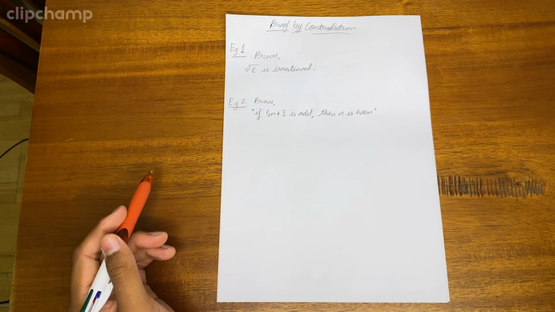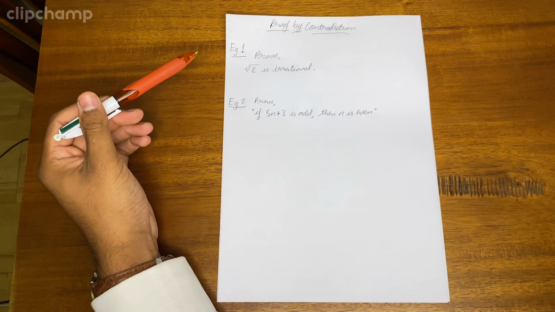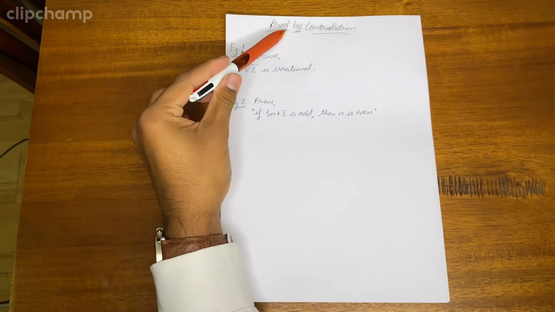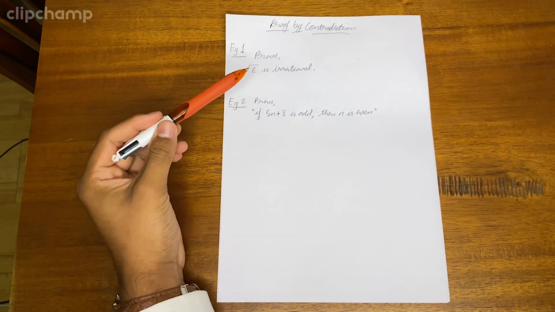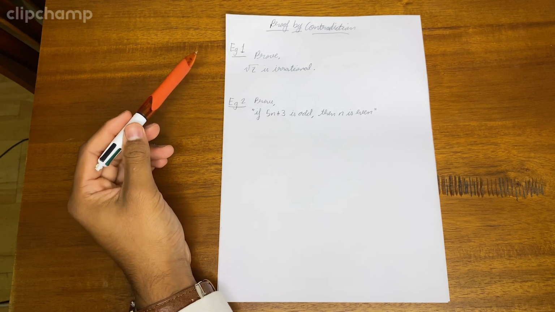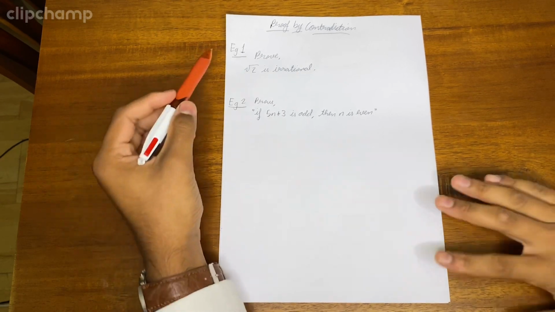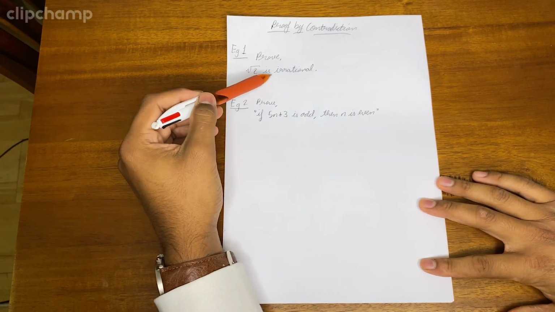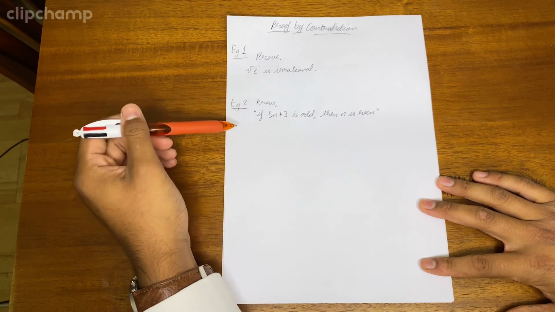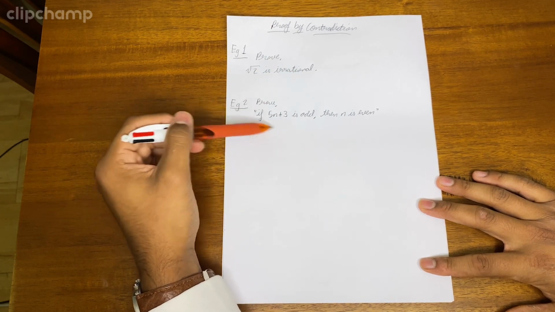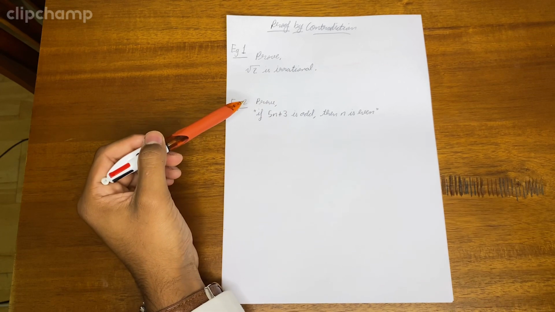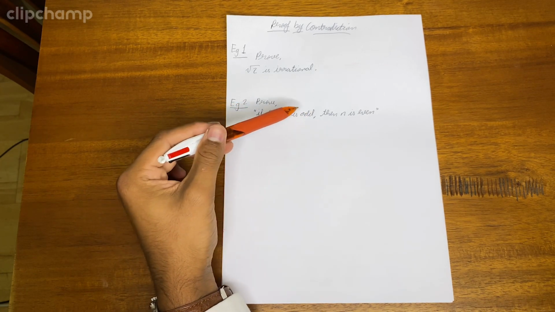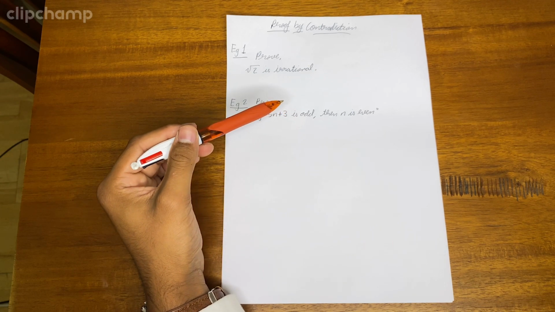In today's video, we'll be talking about proof by contradiction. In the last video, we talked about proof by contraposition, so this is just an added part to that. The first example says prove root 2 is irrational. The second example is related to the one in the previous video: if 5n plus 3 is odd, then n is even. So we need to prove that.